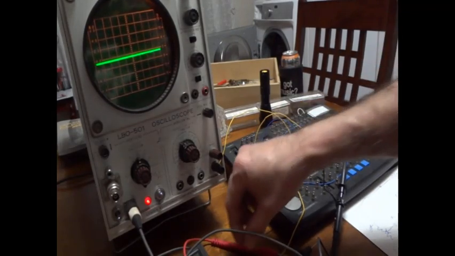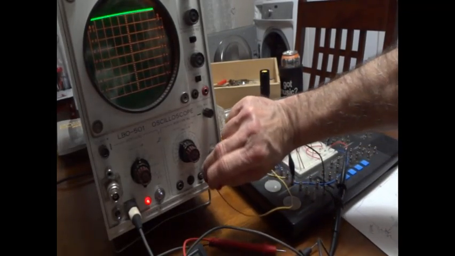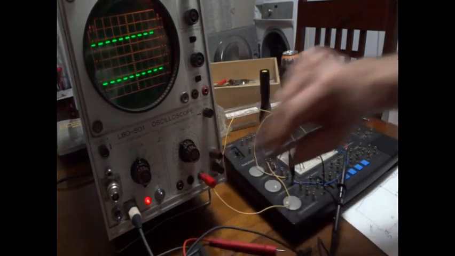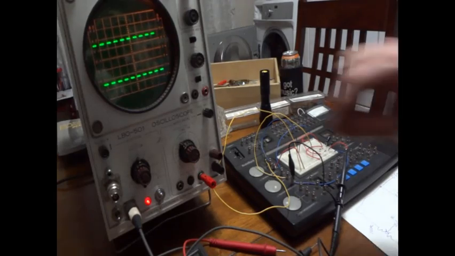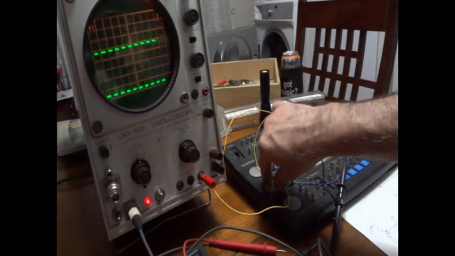And now let's put a signal in. See, there's our signal. And watch what happens to the signal as the bias changes.